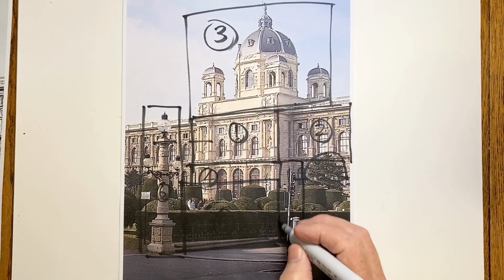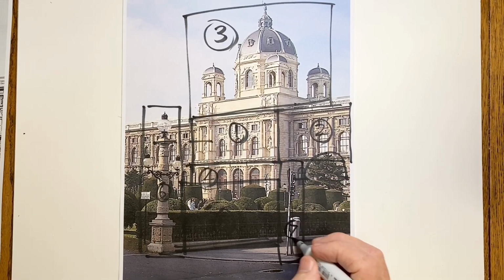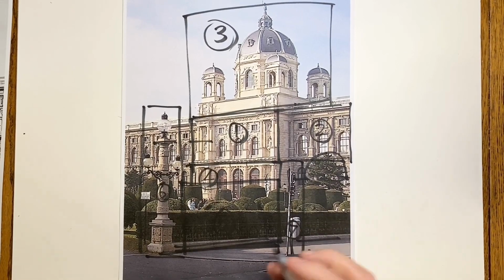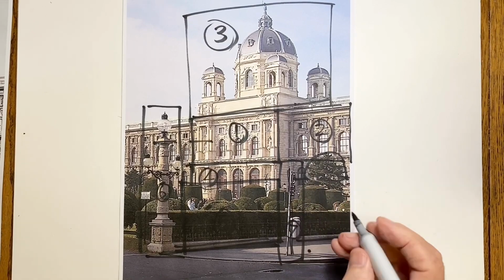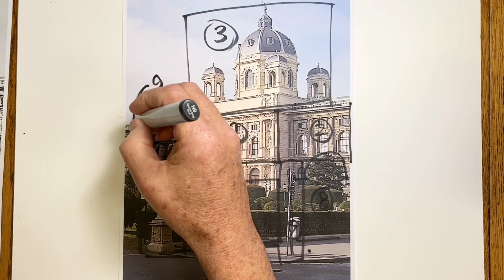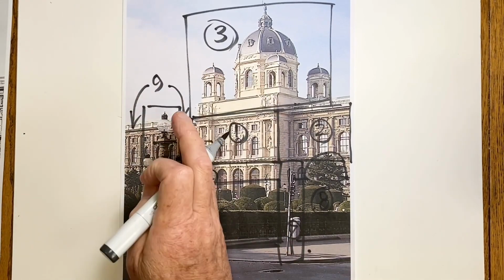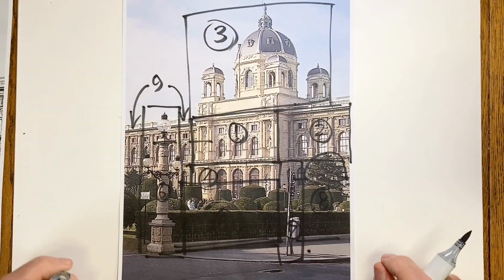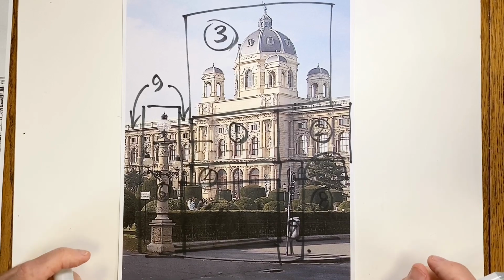This will be my 7th architectural element. I think I will finish this section off as number 8, and then as my 9th section I'll finish the left hand side. All that's left to do now is to draw it.